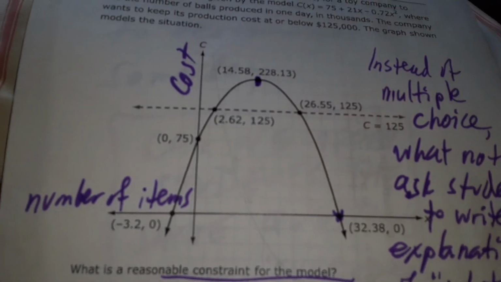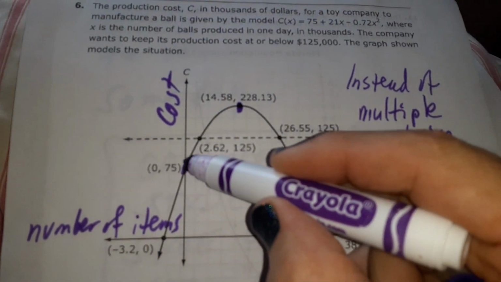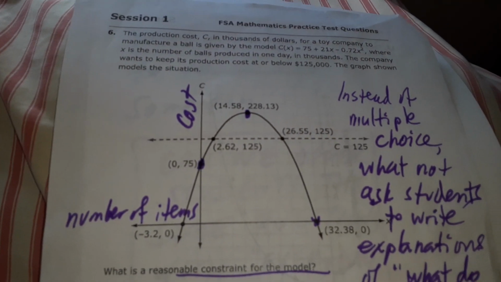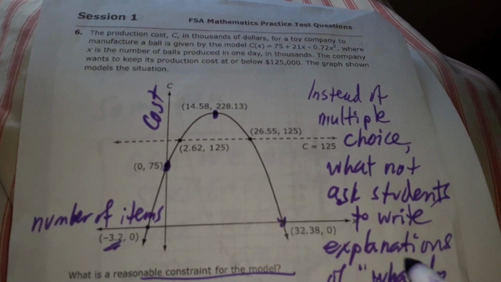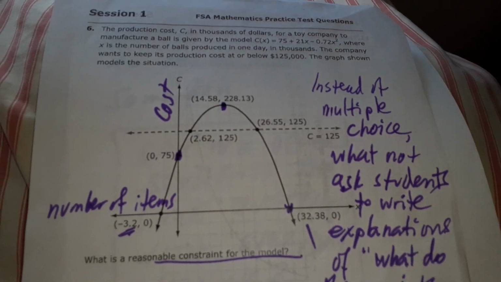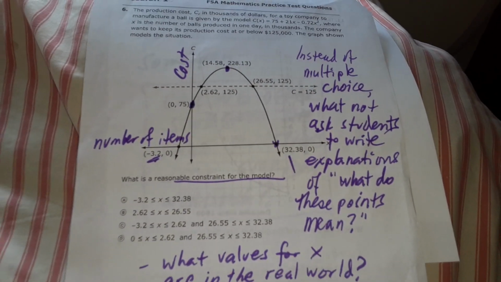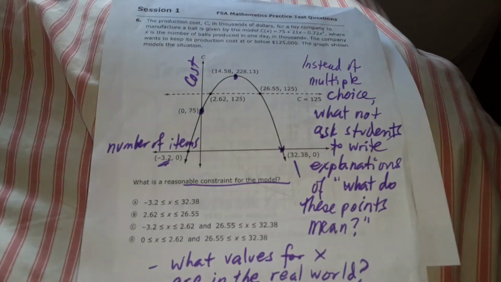Here and here. Now, if this is the number of items, you can't have negative items. And over here, you can't have a negative cost. That's what we're looking for. So go ahead.